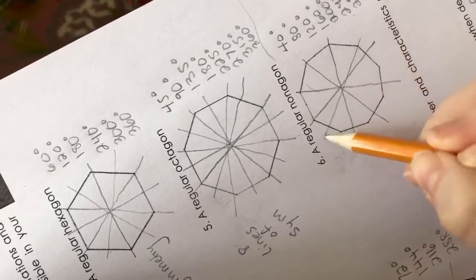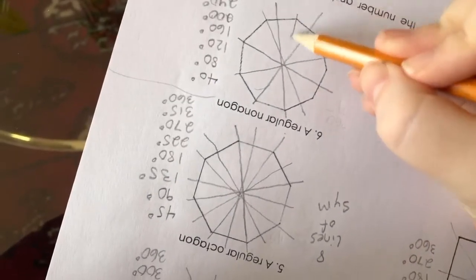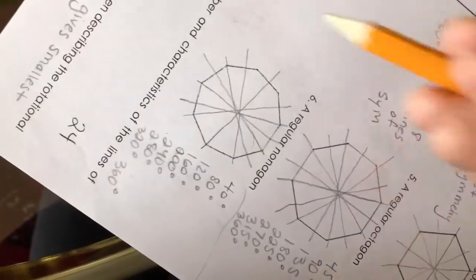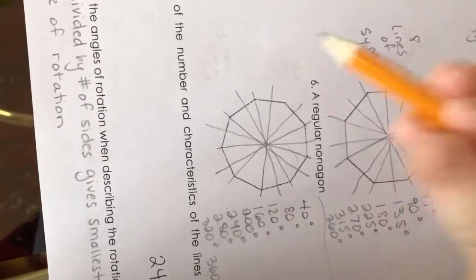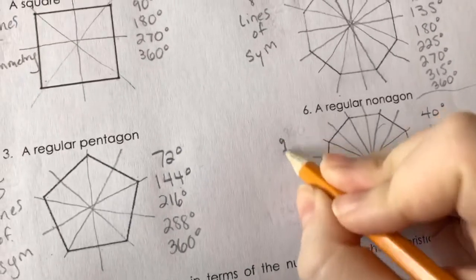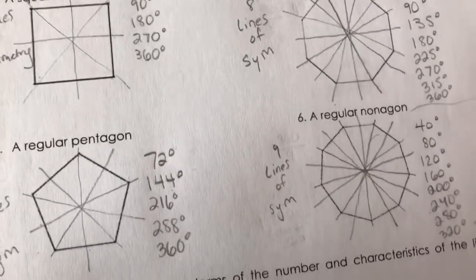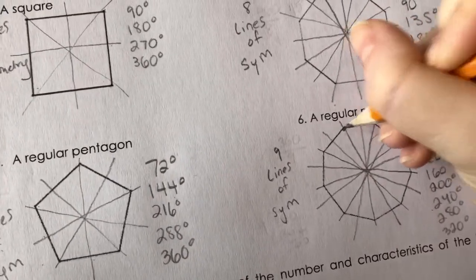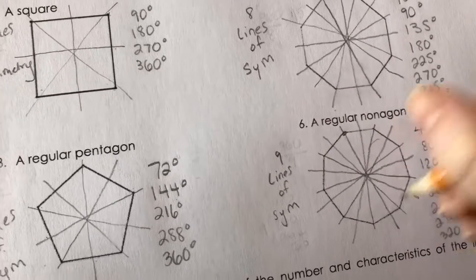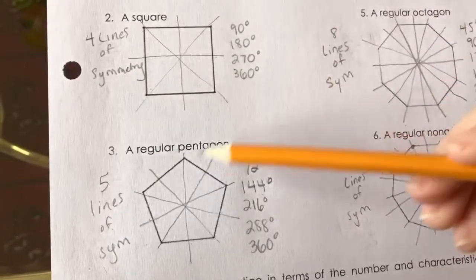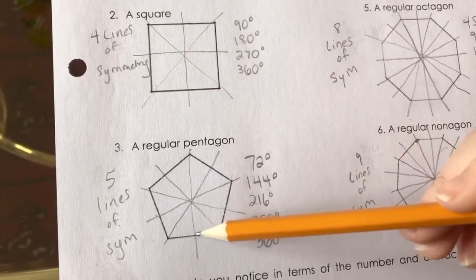A 4th line, 5th line, my 6th line, 7th line, 8th line, and then there's my 9th line. And it should be 9 lines of symmetry. And it should be that you're noticing for the nonagon that it goes from a vertex to the midpoint of the side across from it. Vertex to the midpoint of the side across from it. So that's kind of like the pentagon and the triangle. They all go from a vertex to the middle across from it.